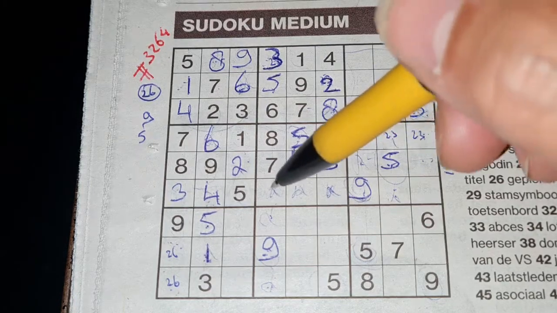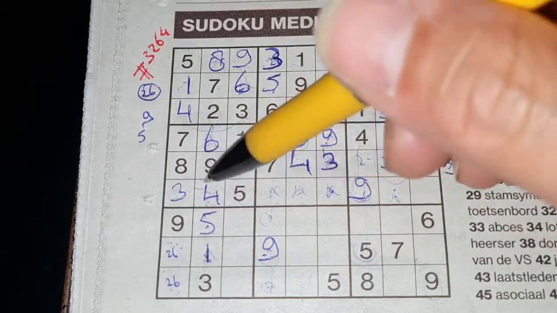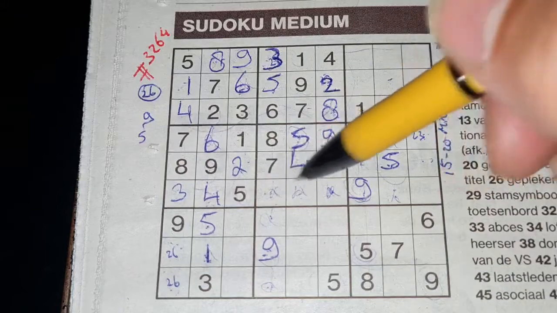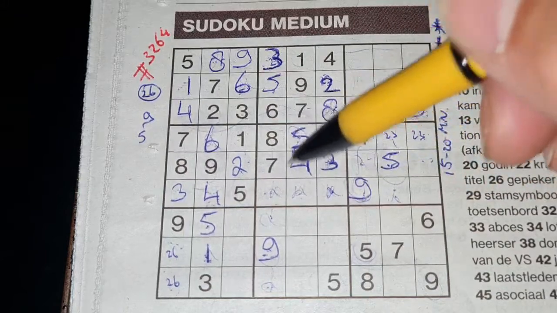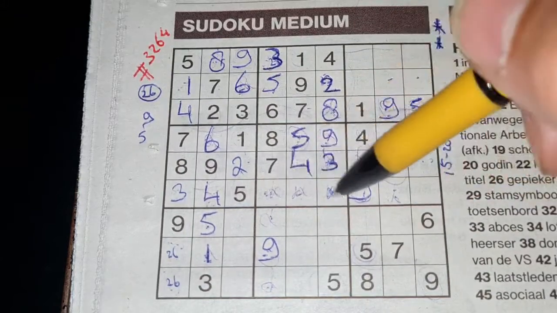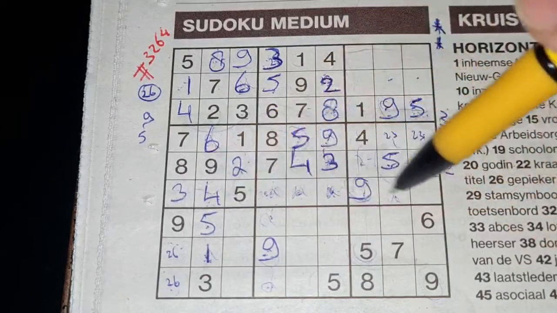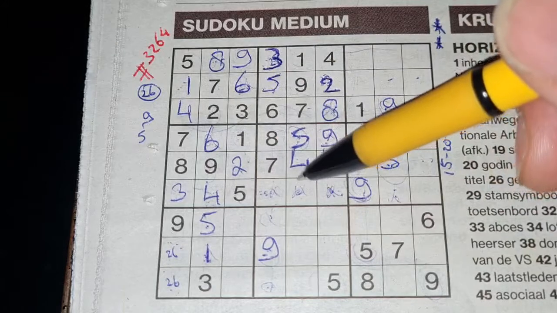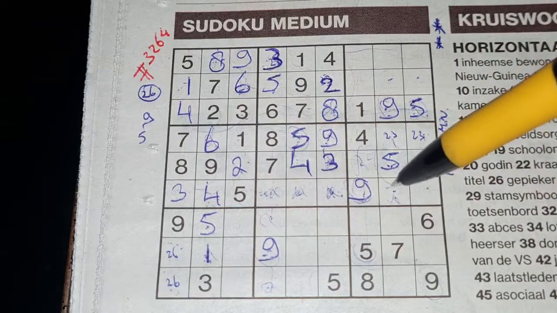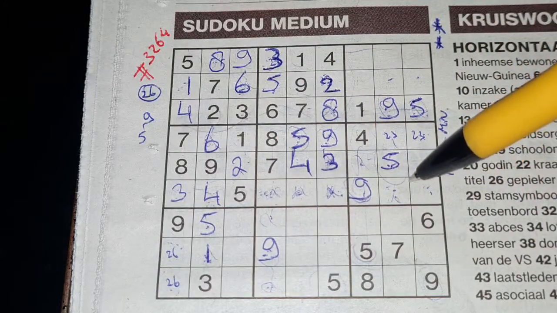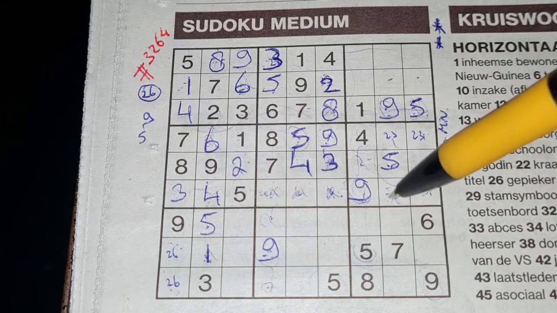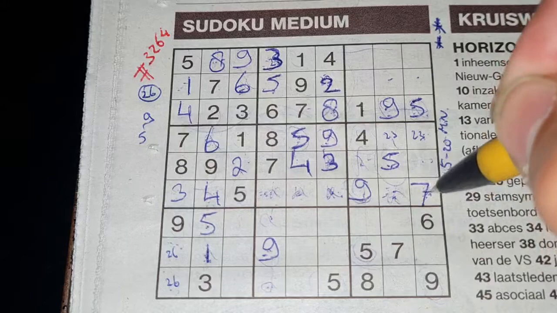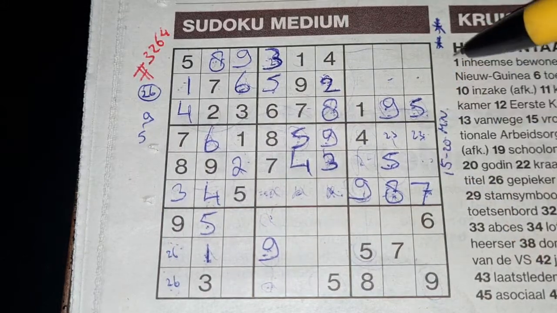Okay. These 3 missing numbers in this big square: the 1 is missing, the 2 is missing, 3, 4, 5, and the 6 is missing. 1, 2, 6. In this row, 1, 2, 6, we have 3, 4, 5, 1, 2, 6. So those 2 missing numbers are the numbers 7 and 8. We see here 7, no 7 there. 7 should be here, and 8 goes there.